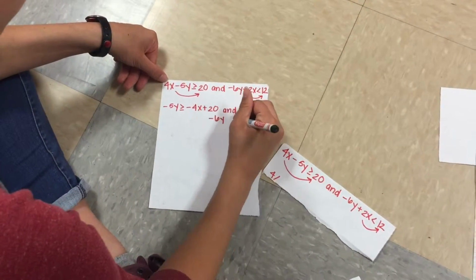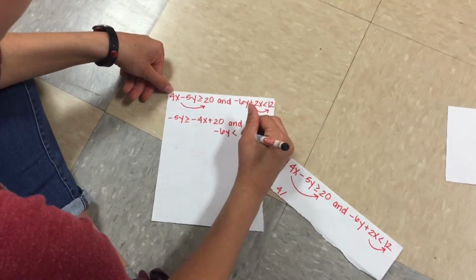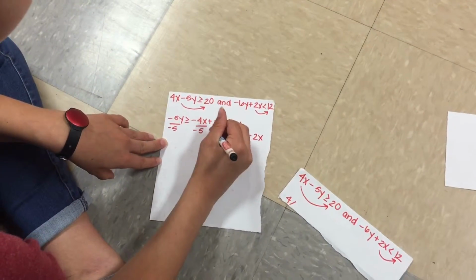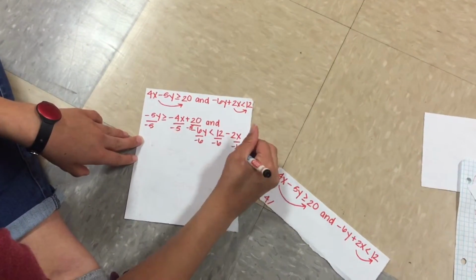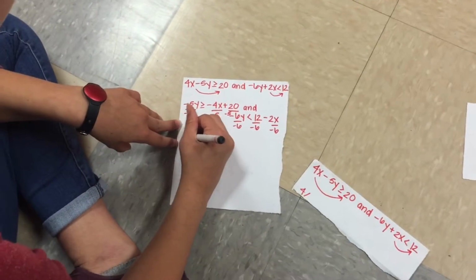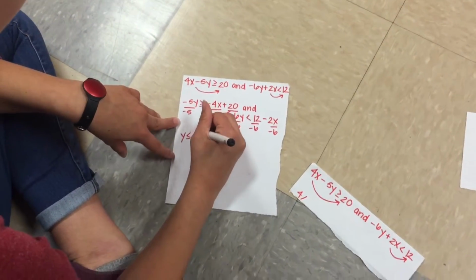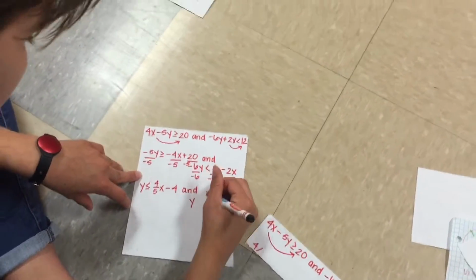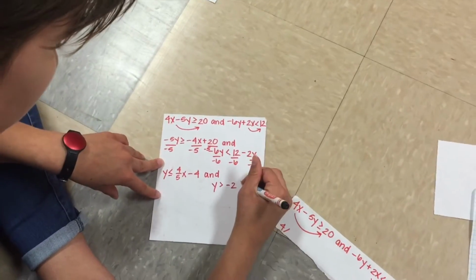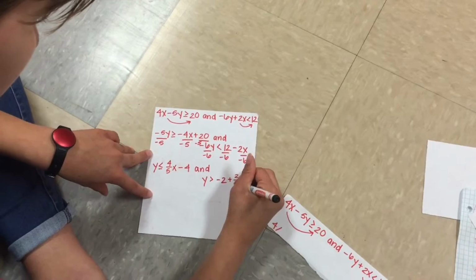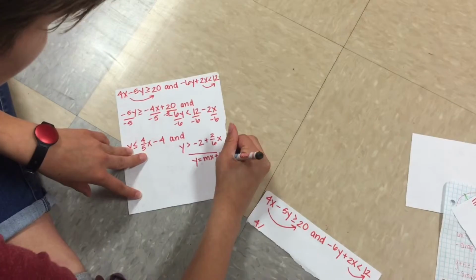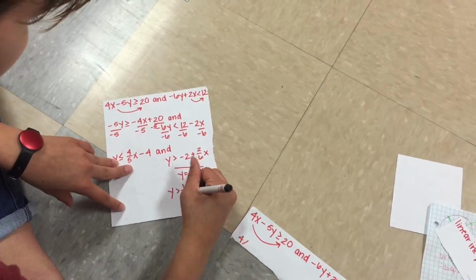But remember that the way the inequality is facing determines which side we shade on the graph. When y is greater than or equal to the equation, we shade above the boundary line. When y is less than or equal to the equation, we shade below the boundary line. Here, I am simply isolating the y. I divide by negative 5 on one and negative 6 on the other, and dividing these negatives switches the sign. Also remember that to graph, the equation must be in y equals mx plus b form. So, when I write the equation on the right, I must rewrite it in y equals mx plus b, or y equals the slope times x plus the y-intercept.